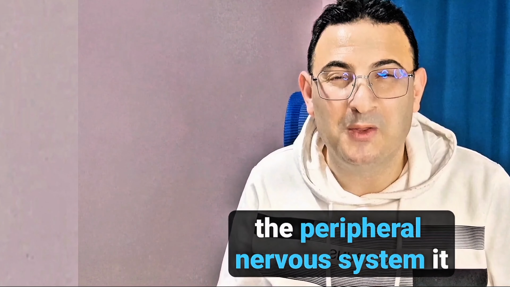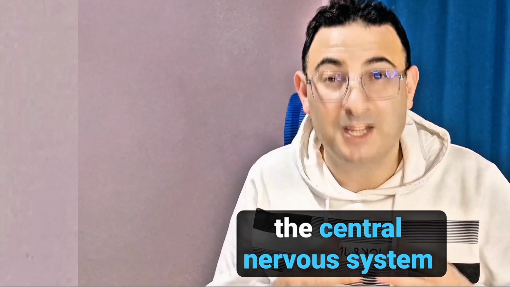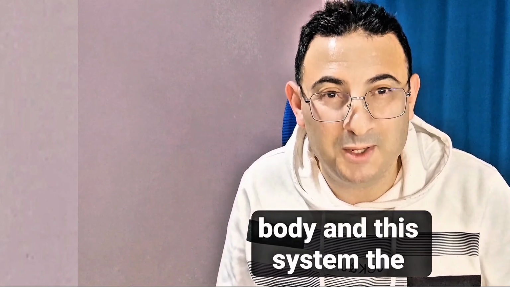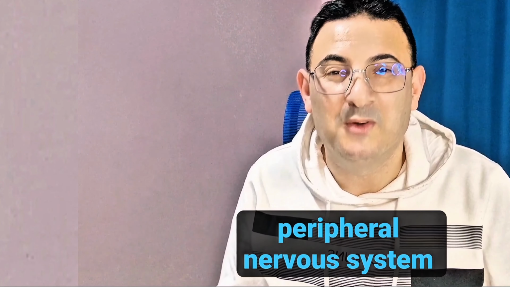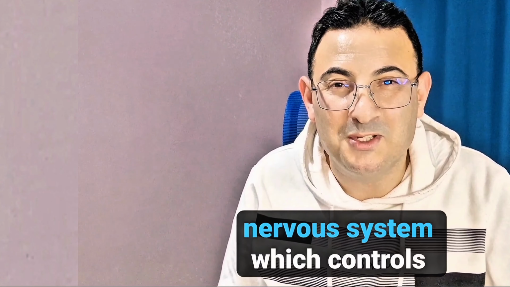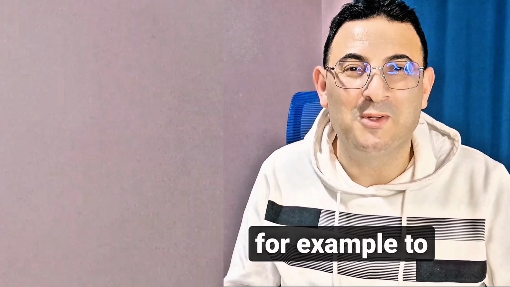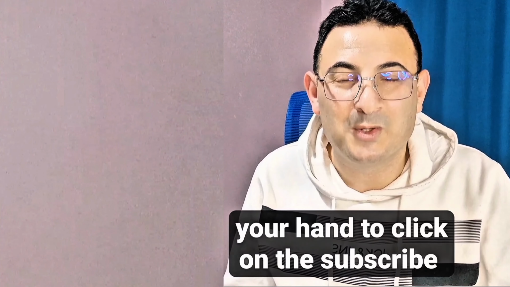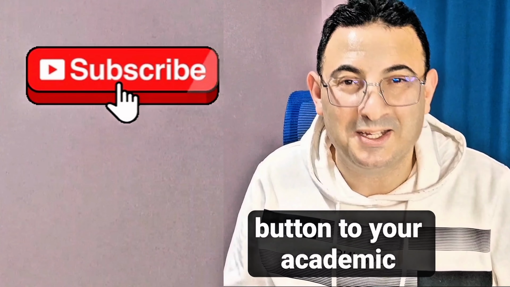As for the peripheral nervous system, it connects the central nervous system to the rest of the body. And this system, the peripheral nervous system, is further subdivided into two parts. The somatic nervous system, which controls voluntary movement, like when you decide, for example, to move your hand to click on the subscribe button to your academic companion.